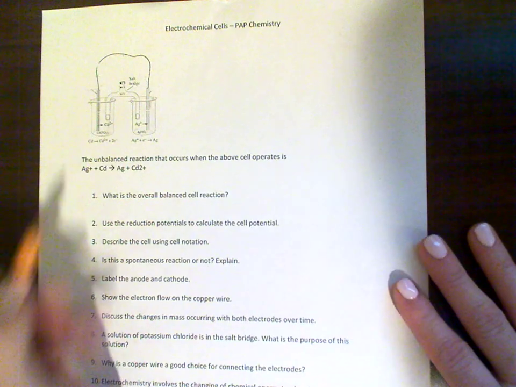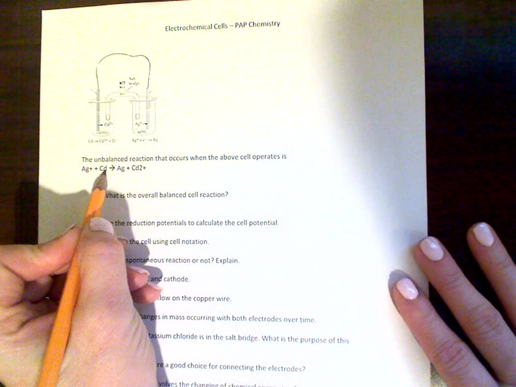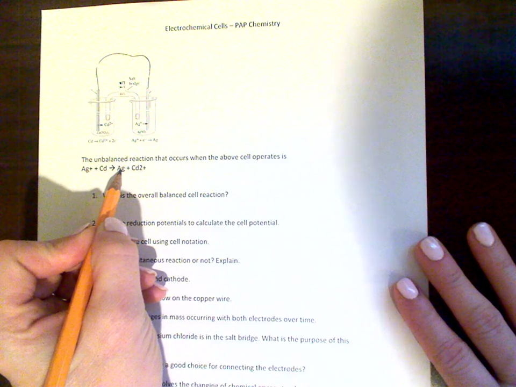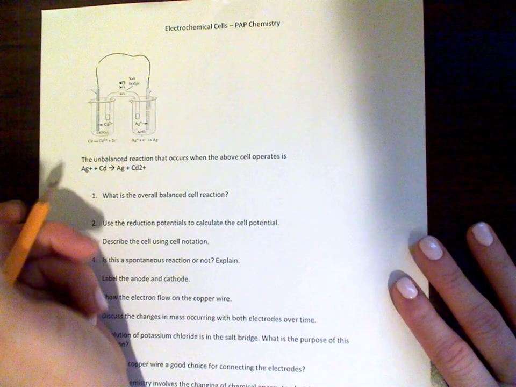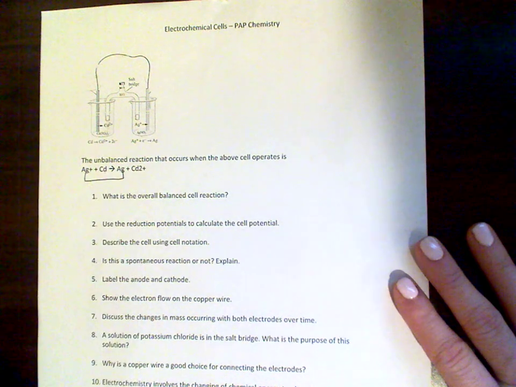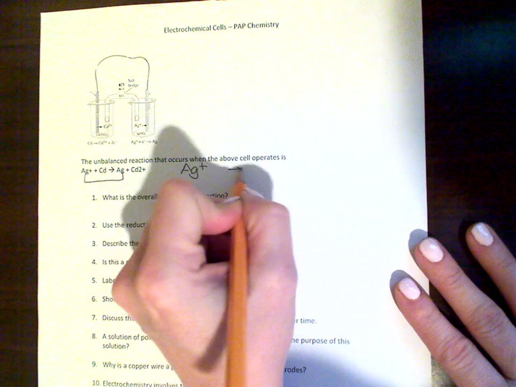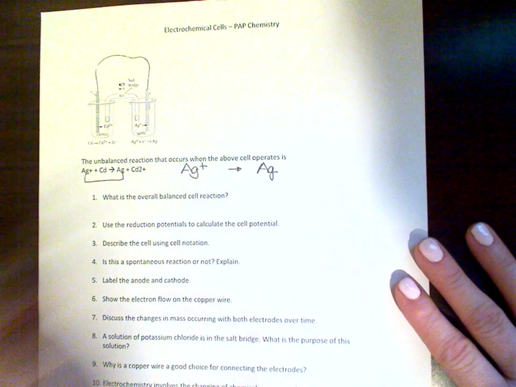So the first thing that we're going to do is take a look at the overall balanced cell reaction. So you'll see here that we have Ag1+ and solid cadmium, and it goes to solid Ag and cadmium 2+. So the first thing you need to do is take a look at the two individual reactions and write them out. So I have Ag1+ going to solid Ag.